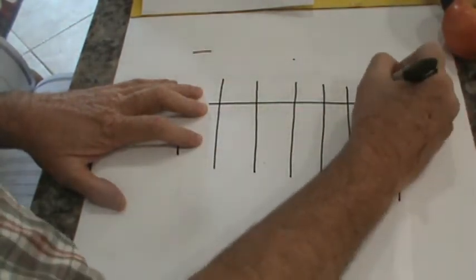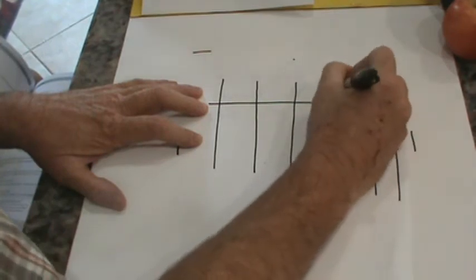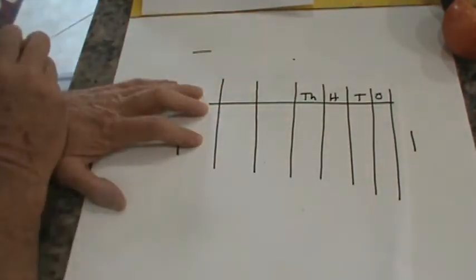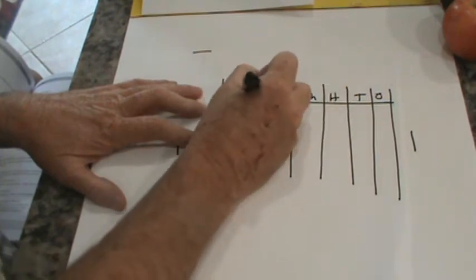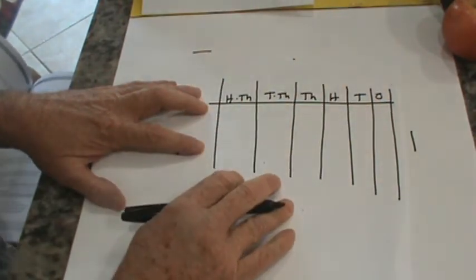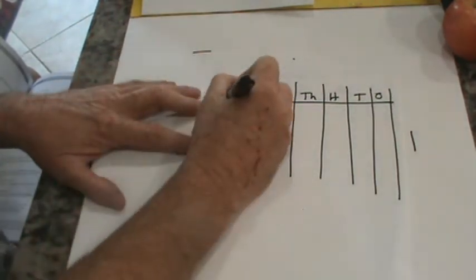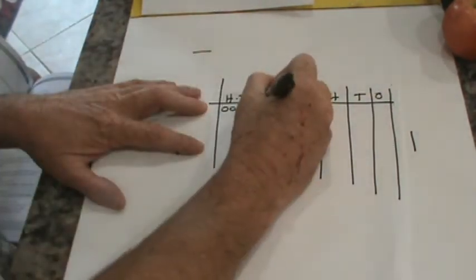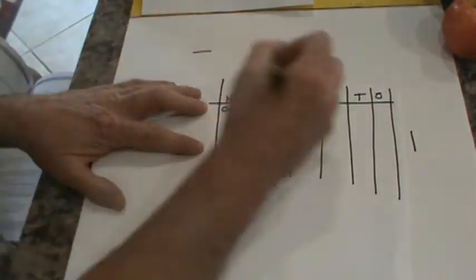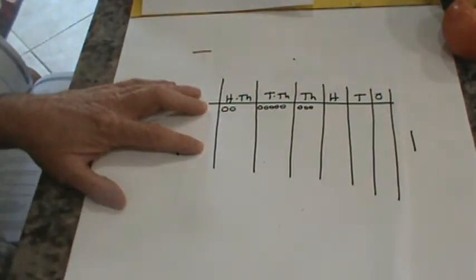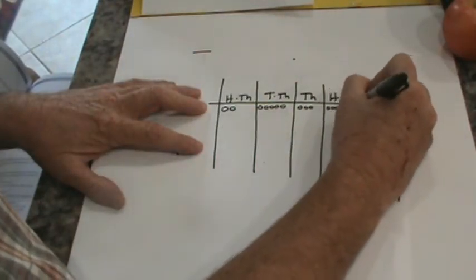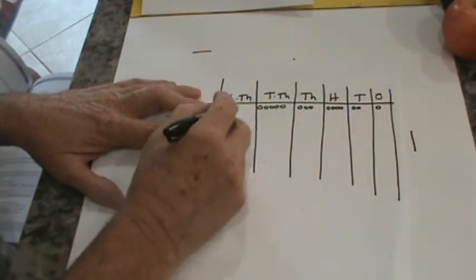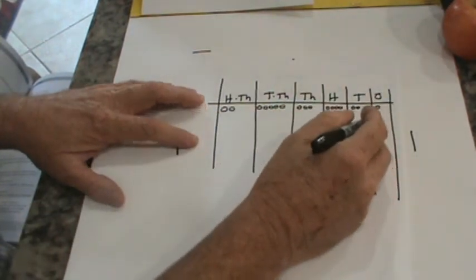So we have our ones, tens, hundreds, thousands, 10 thousands, and 100 thousands, okay? So our whole number was 253,000. 421, okay? 4 hundreds, 2 tens, and 1 one. 253,421.